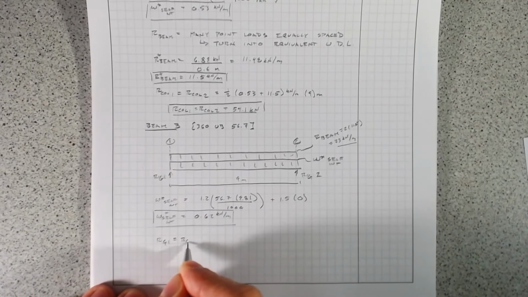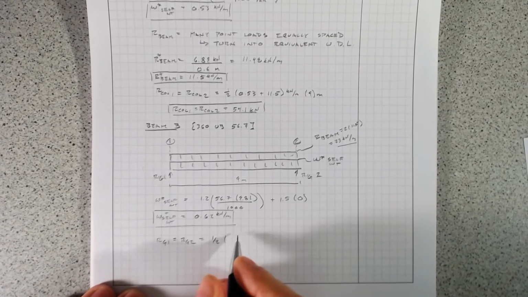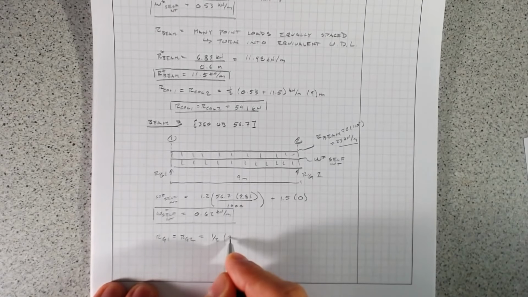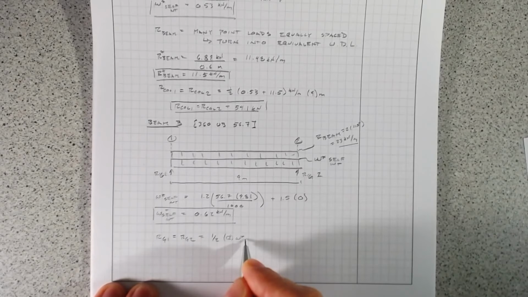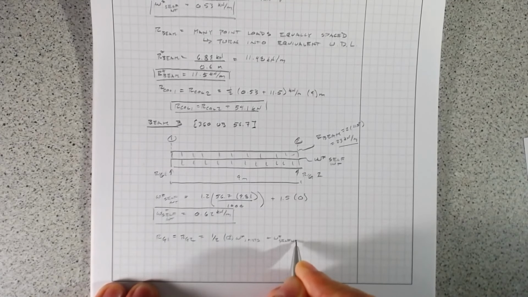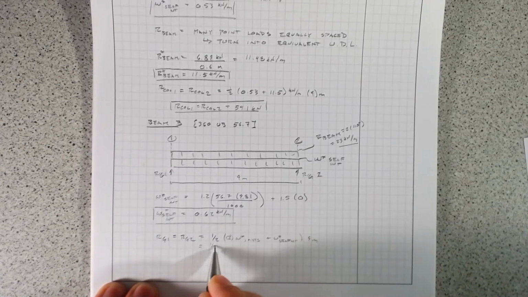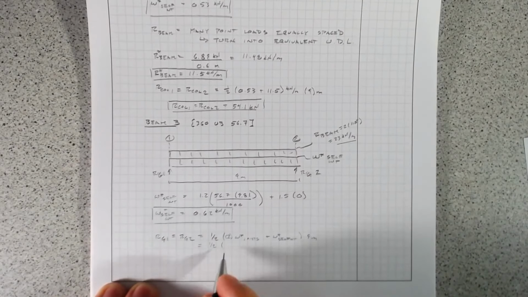RG1 equals RG2 equals 1/2 of two times W star joists plus W star self-weight times 9 meters, so that's going to be 1/2 times this R beam here.